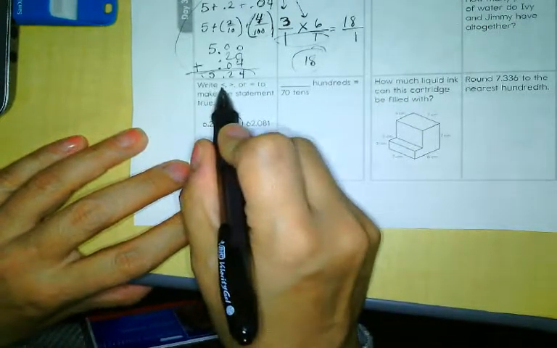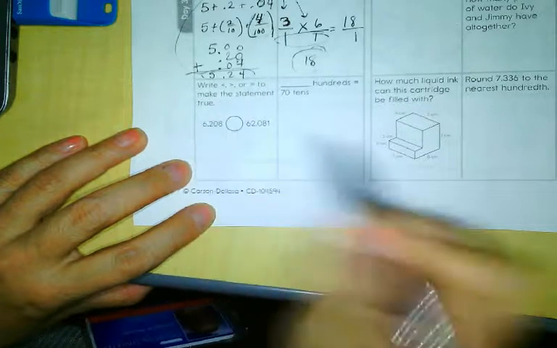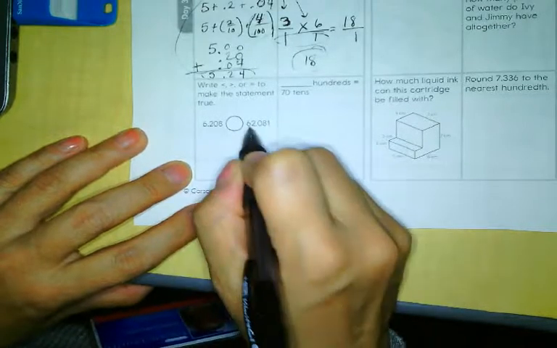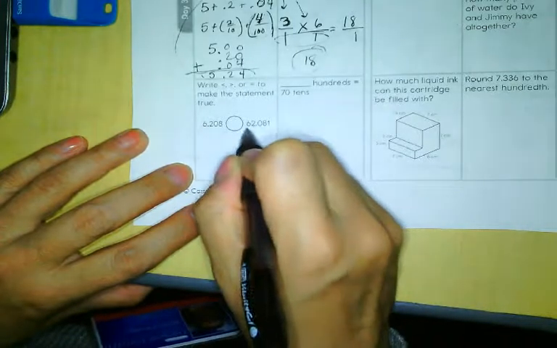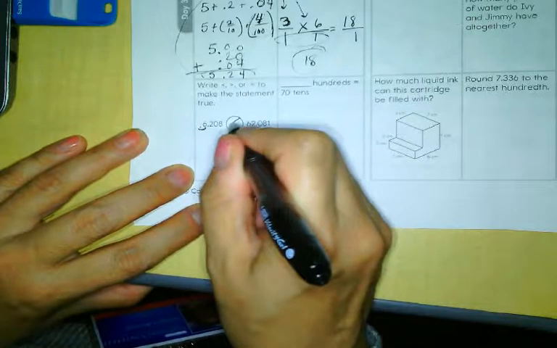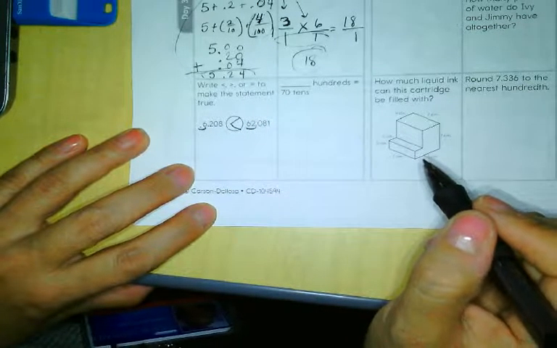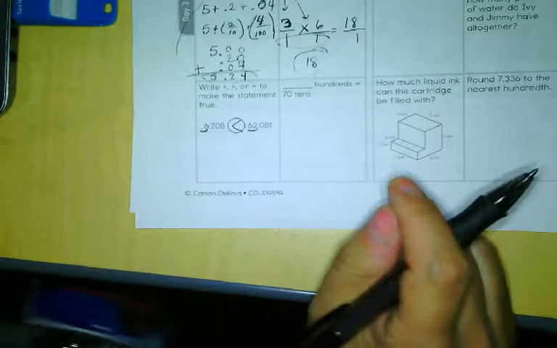All right, now I have to write the inequality signs, and this is less than, greater than, or equal to, to make the statement true. So here I have 6 and 208 thousandths, and then here I have 62 and 81 thousandths. Well, I know right away just by looking at the whole numbers that 62 is greater than 6. So my inequality sign should be going towards the 62 and 81 thousandths, and that's just like an alligator. It's eating the big number, okay?